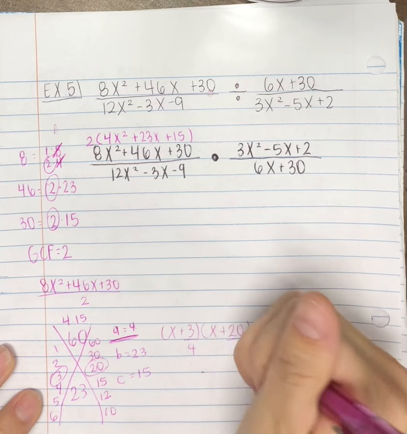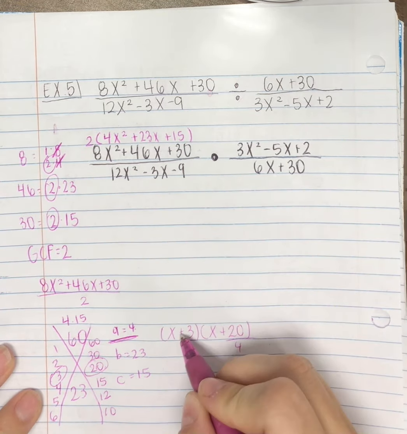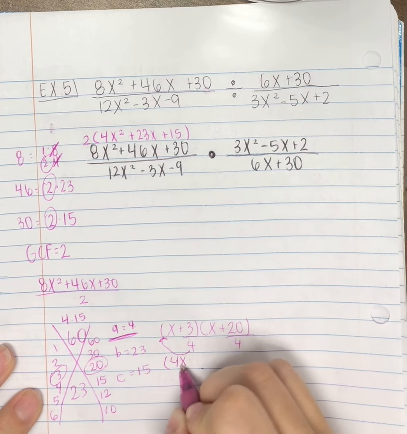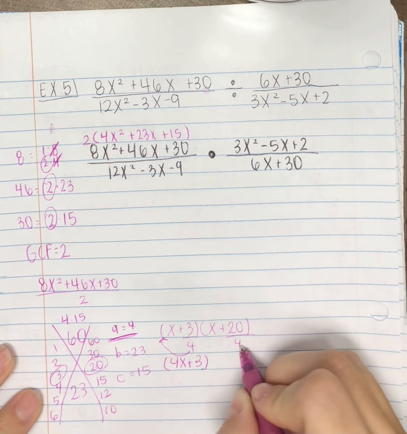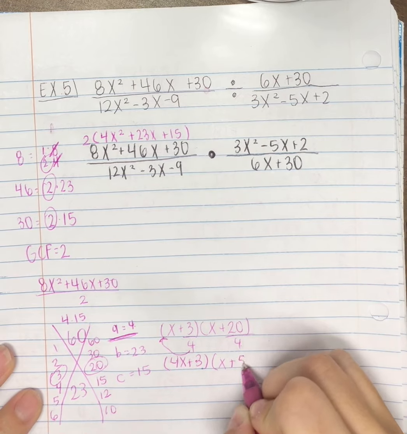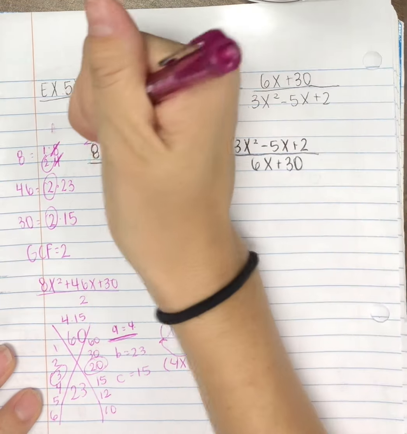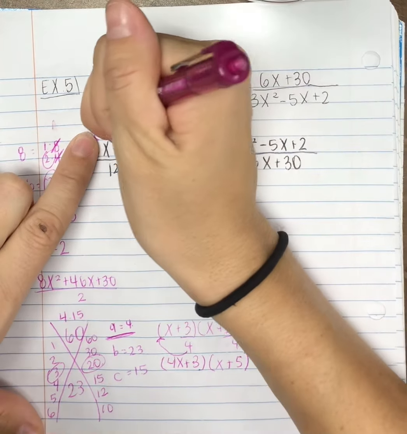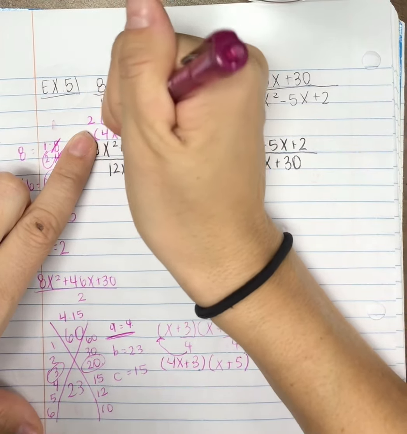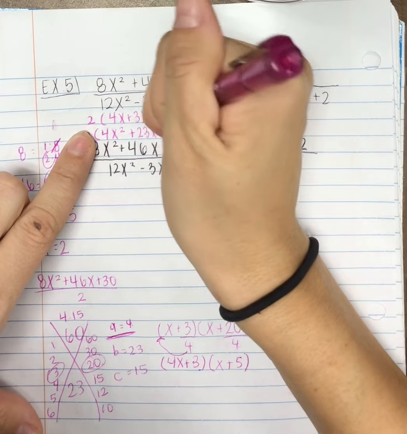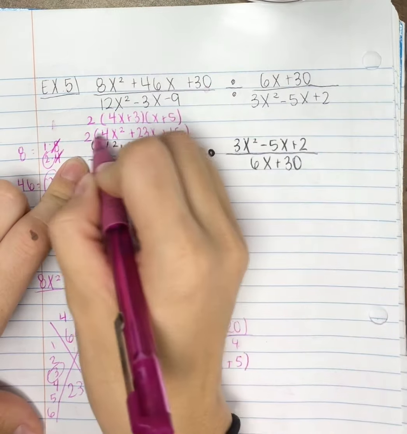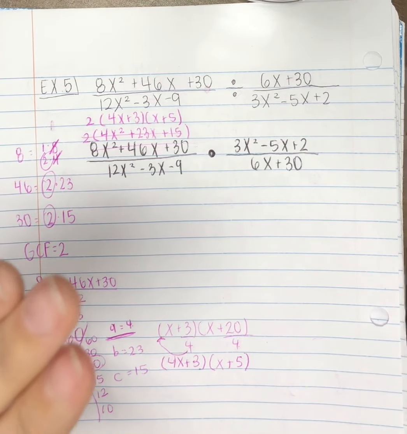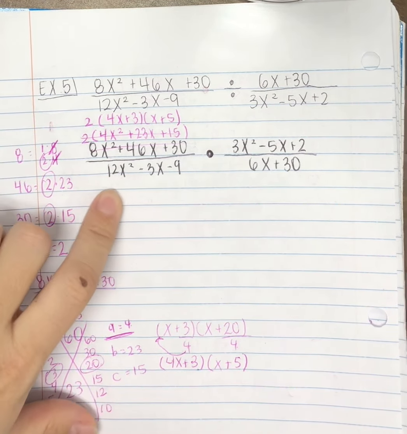Divide them by 4. 3/4 doesn't simplify, so I slide my 4 in front to be 4x plus 3. 20 divided by 4 simplifies to be 5. So I still keep my GCF out front, and then I'm putting 4x plus 3 and x plus 5. So now I can cross out both of those.